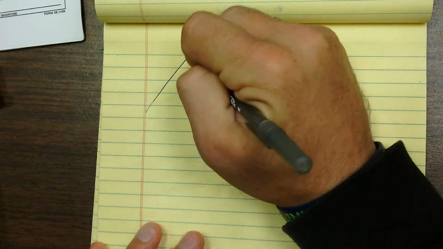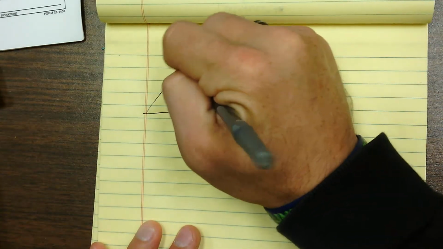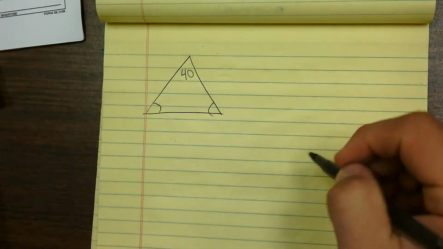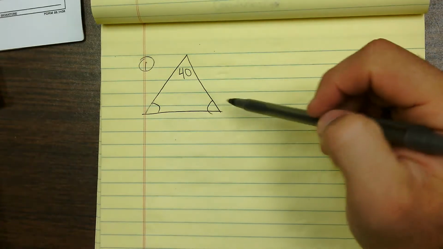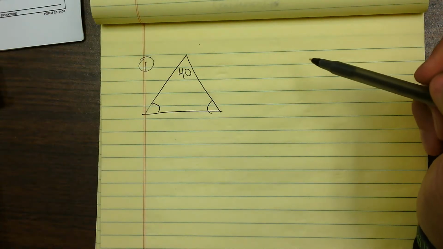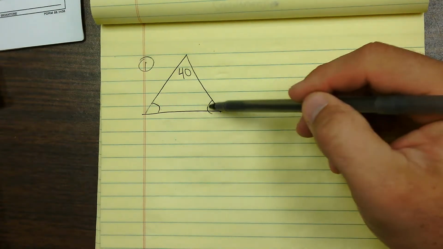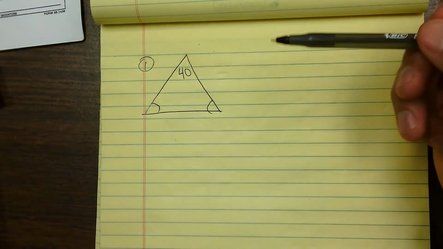Okay, today we're going to use properties of isosceles and equilateral triangles to solve for side lengths and angles. So this first example, we have an isosceles triangle. An isosceles triangle has two congruent angles. Okay. Ejemplo uno, esta isosceles triangle.